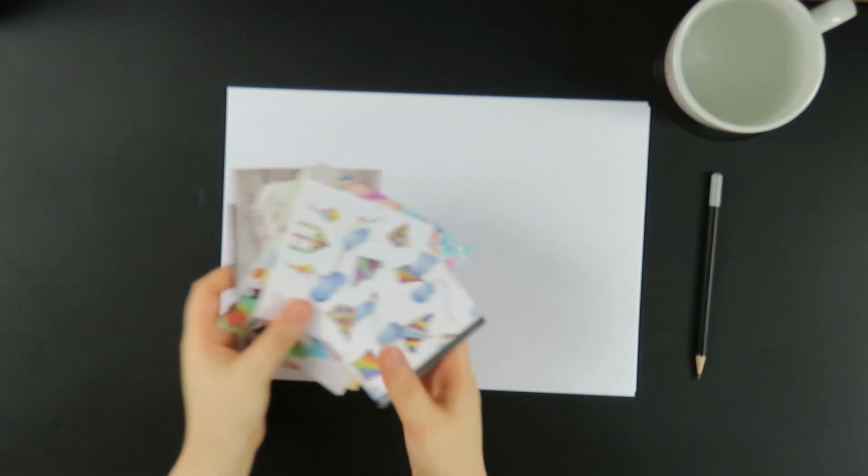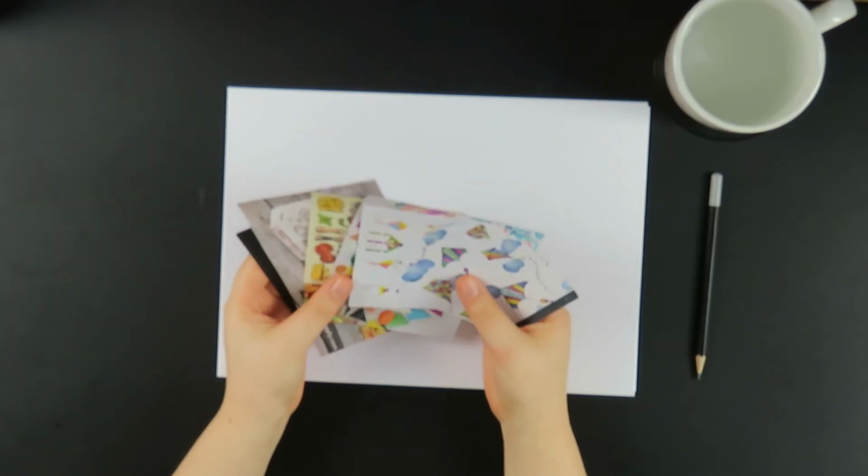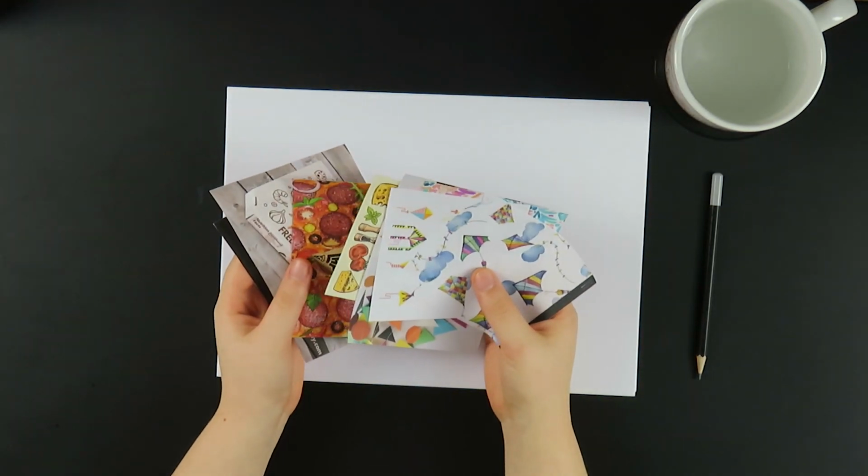I already searched some reference photos on the internet, but you can search them anywhere you like. In books, maybe on Pinterest, magazines, yeah. Everywhere you can find some pictures that inspire you for your piece. So I'm just going to work with these pictures for today. Let's start with the kite ones.